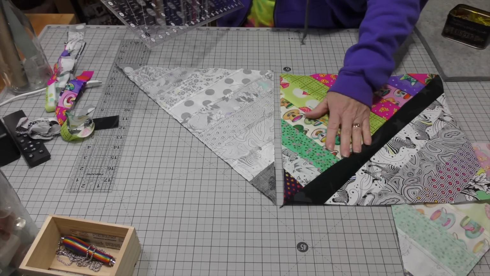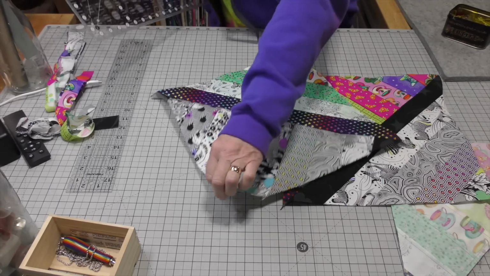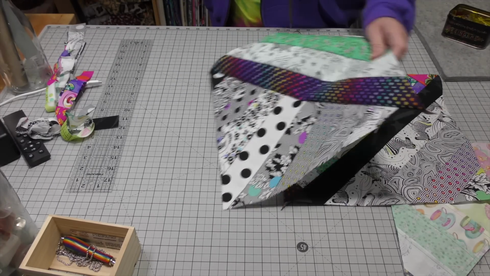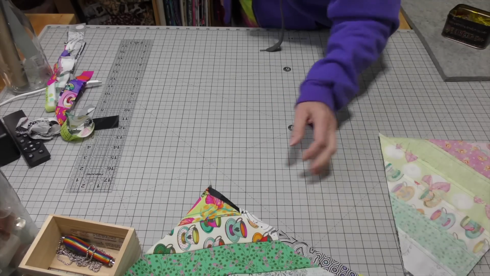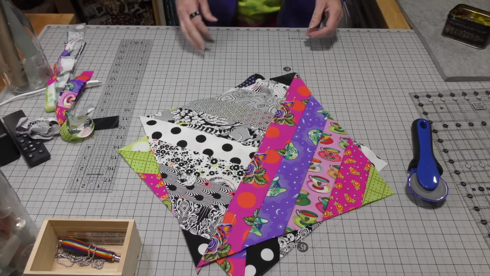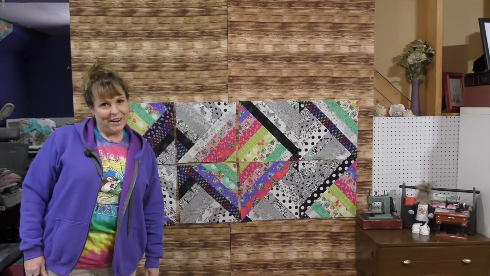And as you can see, this gives us 2 blocks. Once we cut this one, we'll have 4. What do you think?